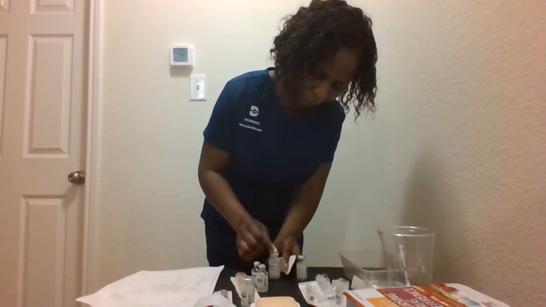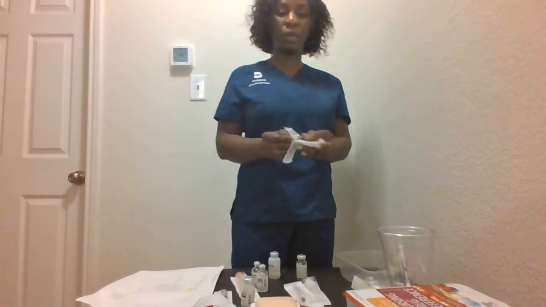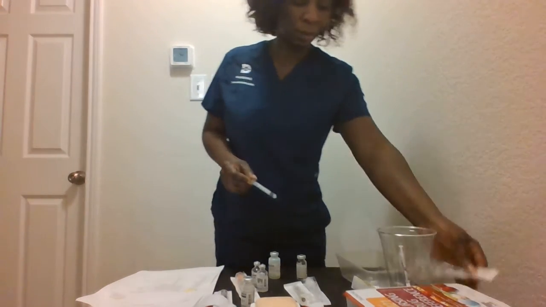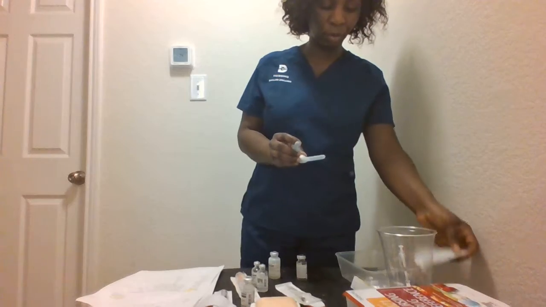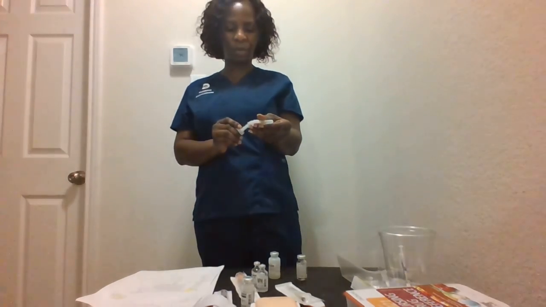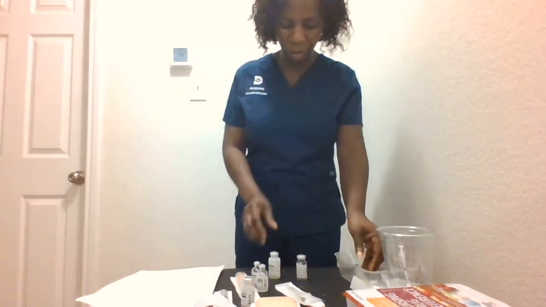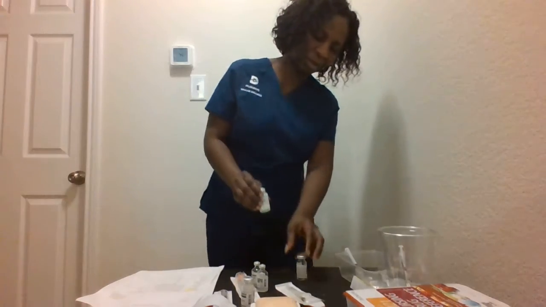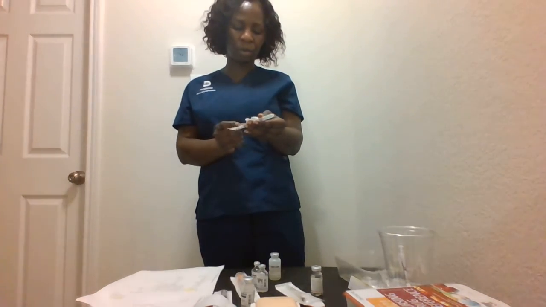the top of the vial. So I've been able to wipe the top of the vial. The next thing is I'm going to prepare my syringe. I'll open the syringe. Then I'm going to fix a needle. So I'm going to set this down. I'm going to put my sterile water right here. Then I'll take off the cap of the needle.